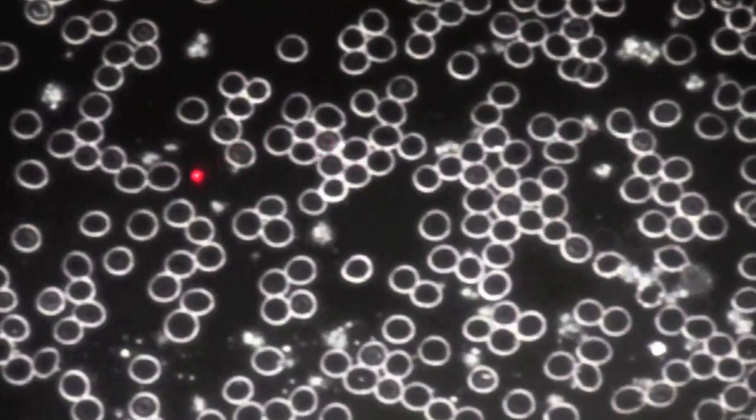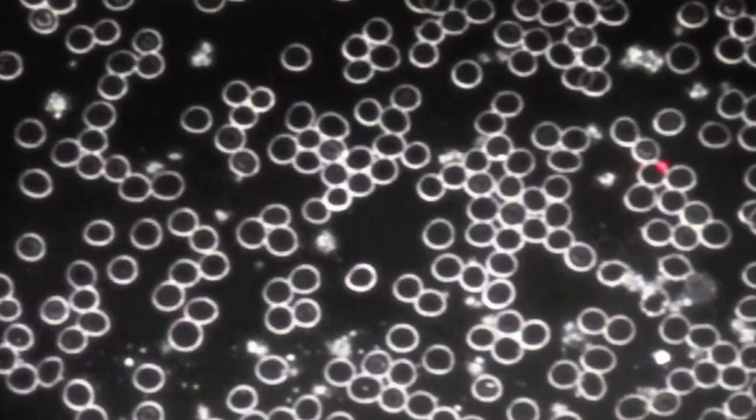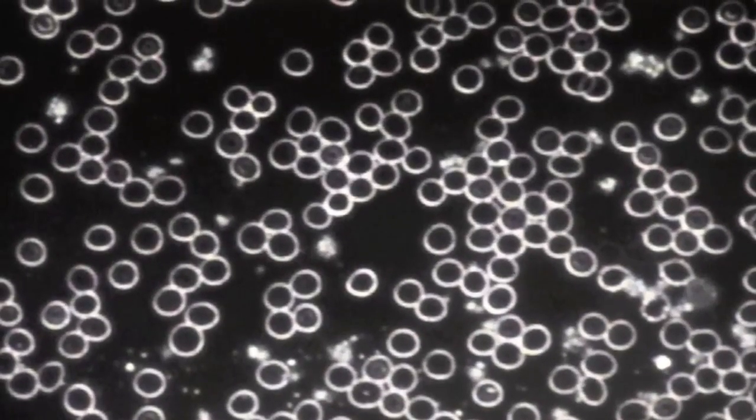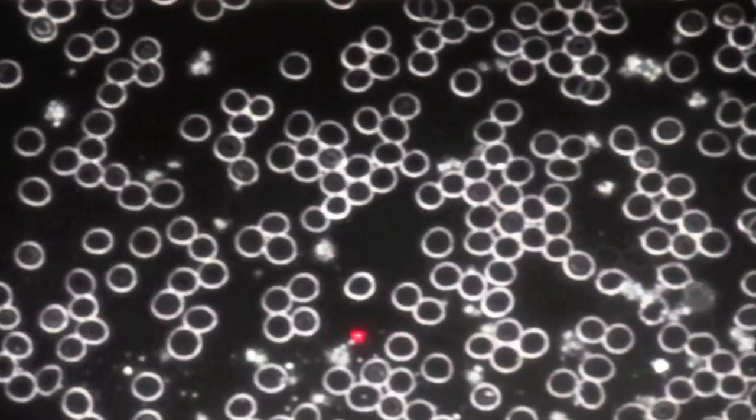Let me see if there's anything else in this sample here. There's a few cells that are slightly, if you can tell here, there's a little bullseye inside of this one here. Slight little bullseye here.